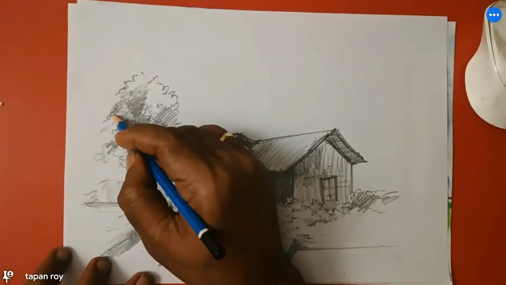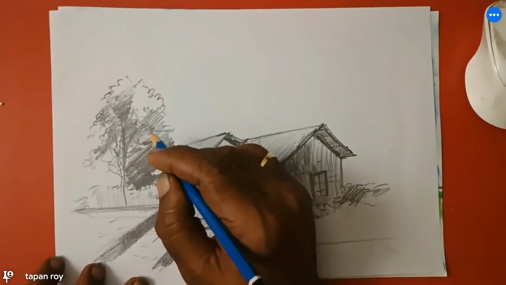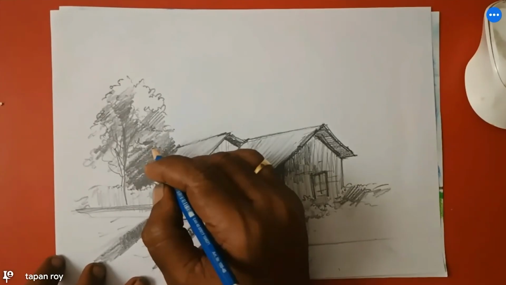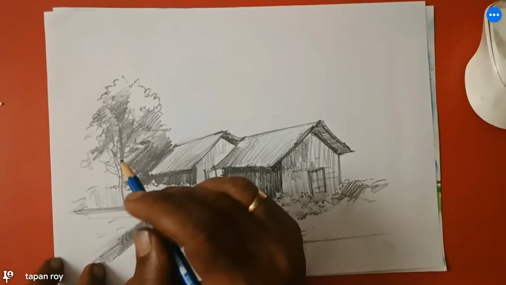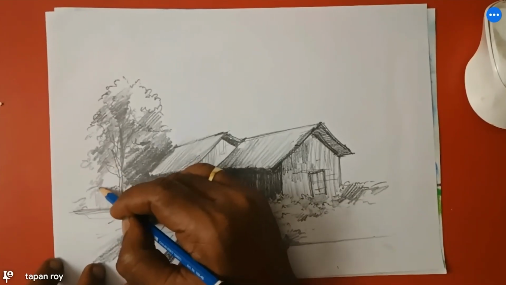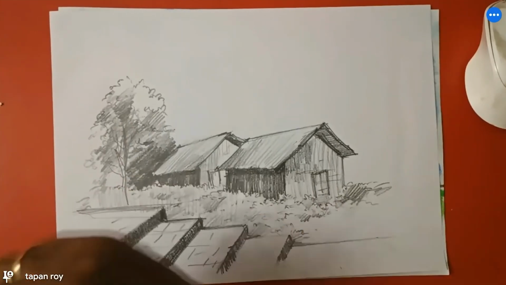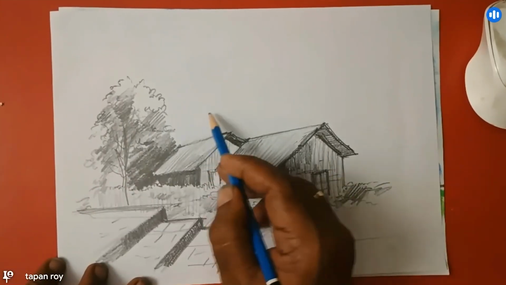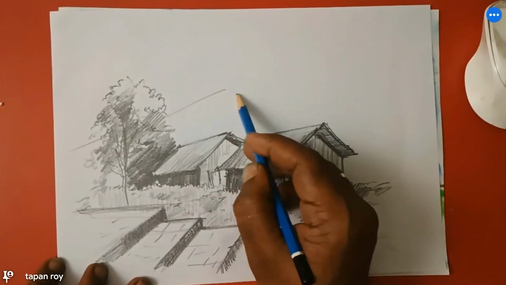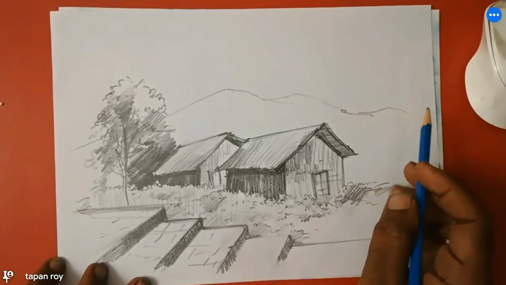Tree like this. Bushes. Depth of the tree. Big bushes. Tree.